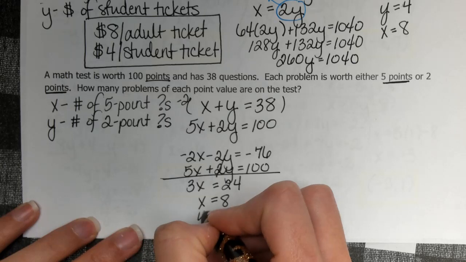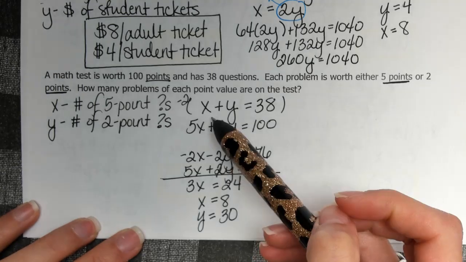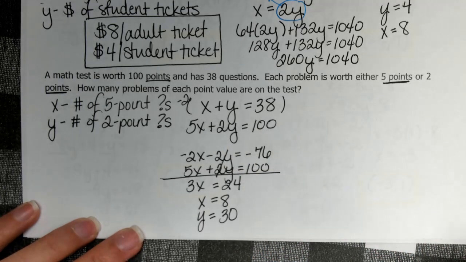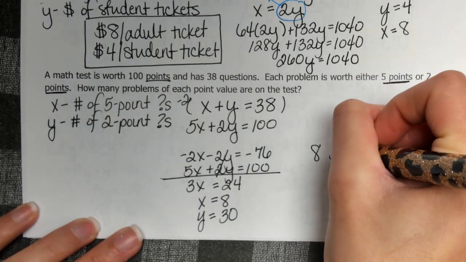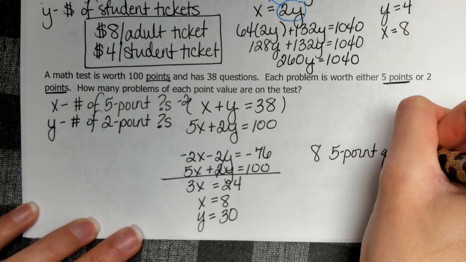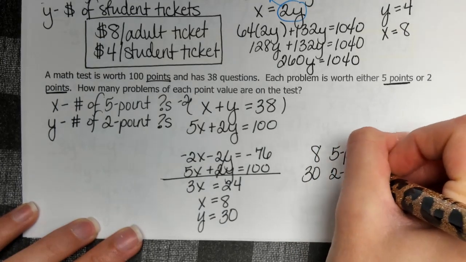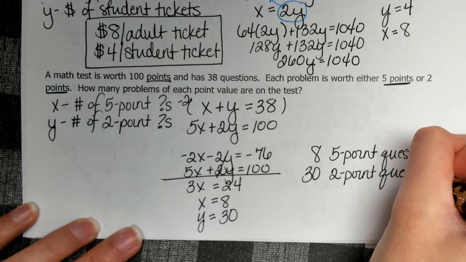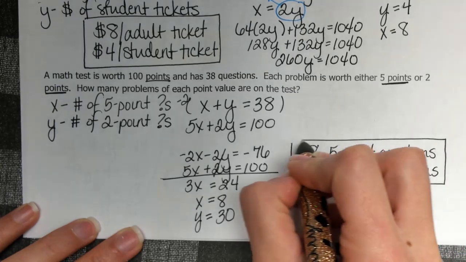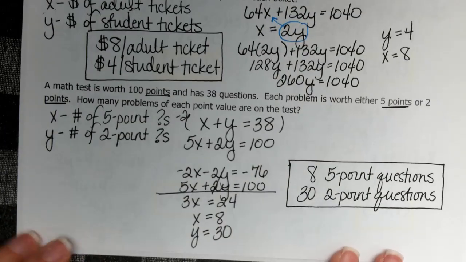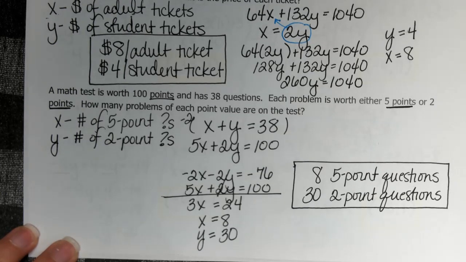So then that gives me y to be equaling 30. Right? Because you would plug in 8. 38 minus 8 is 30. So there are 8 5-point questions and 30 2-point questions. We good with that?